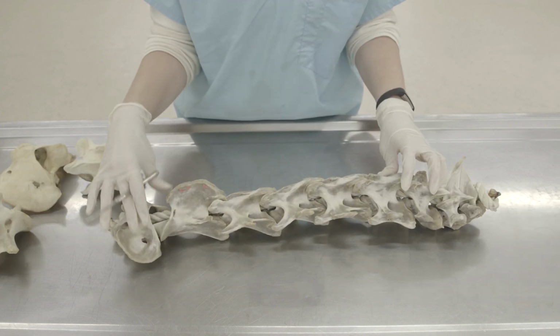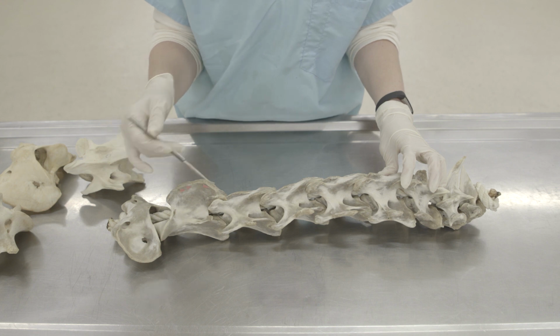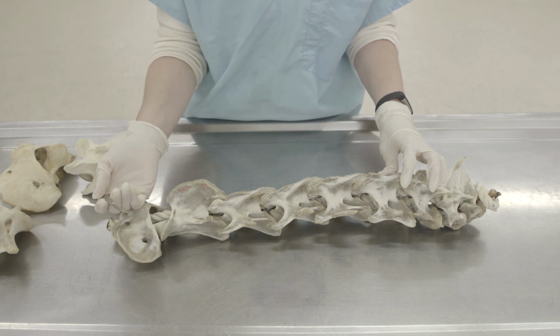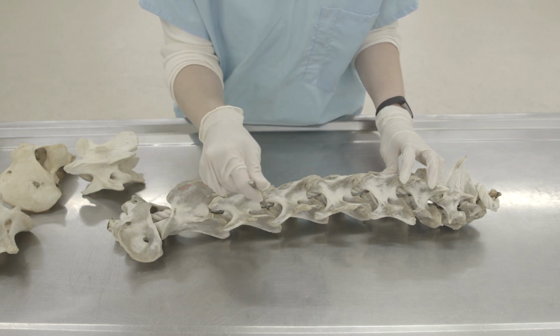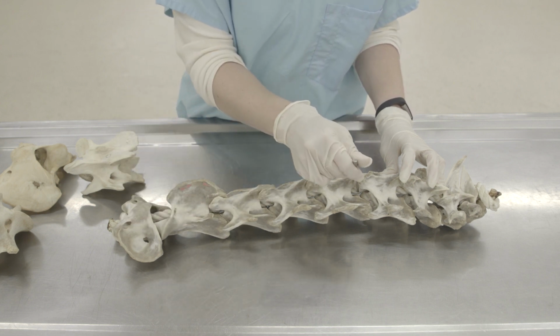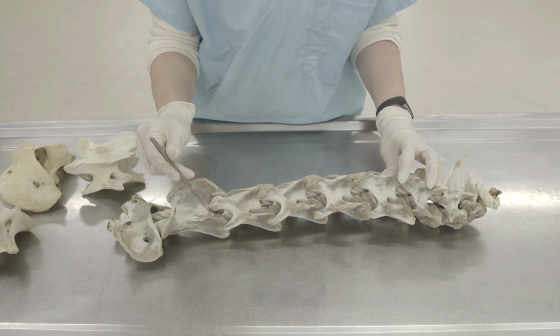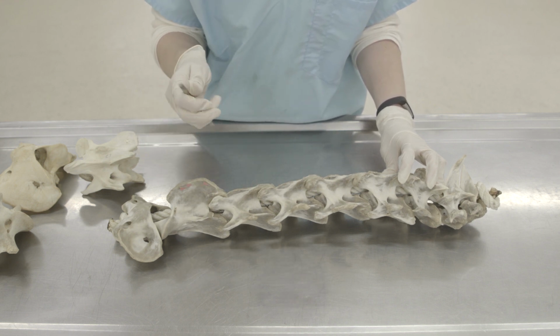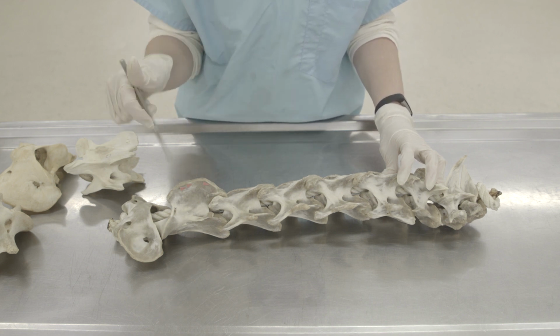So here on the cervical vertebrae on the rope, I just want to point out in between each of these vertebrae, there's an intervertebral foramen. So here's an intervertebral foramen, and here, and here, and here. And they're in between the vertebrae. So each vertebrae joint, each set of vertebrae, has an intervertebral foramen in between.